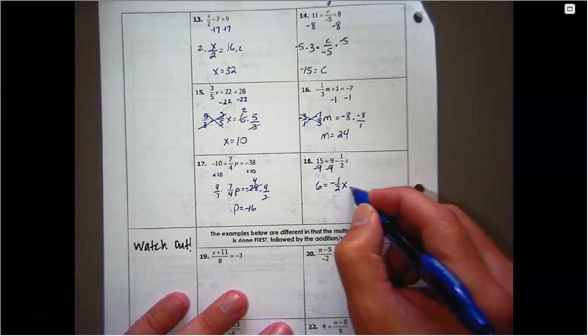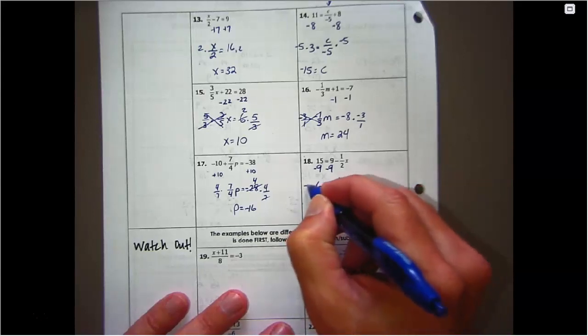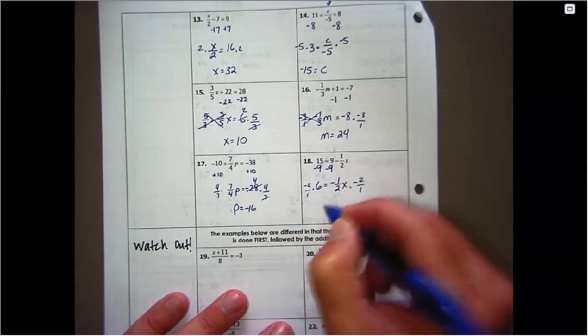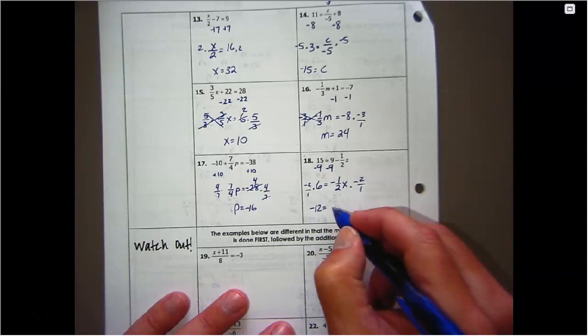All right, so our reciprocal is going to be -2 over 1, -2 over 1, and so -12 is equal to x.